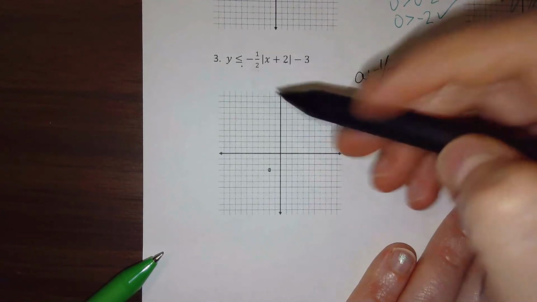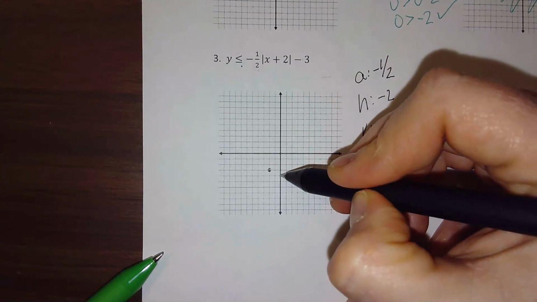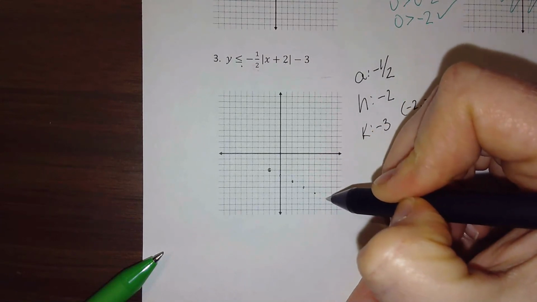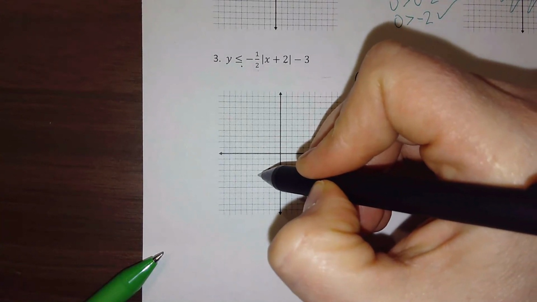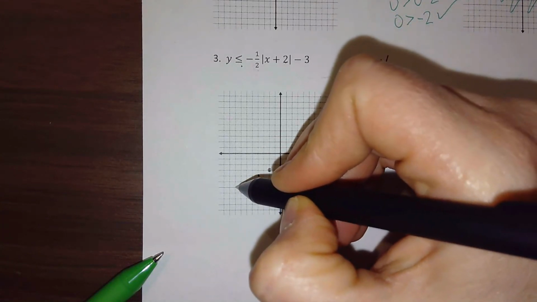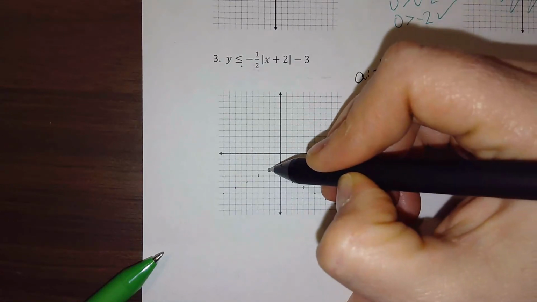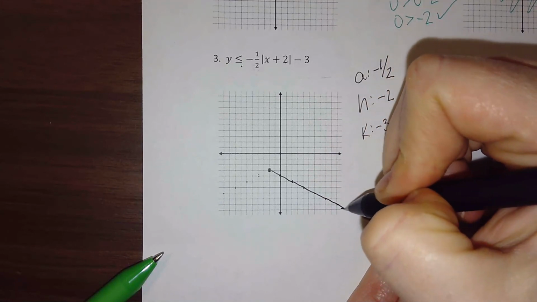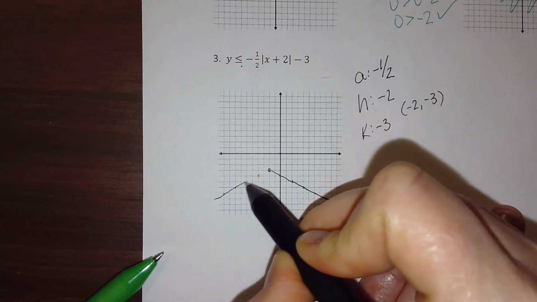This is equal to, so all my dots are going to be solid dots after this. So I'm going to go down 1 over 2. And then to the other side. Solid graph because it includes, because it's equal to.